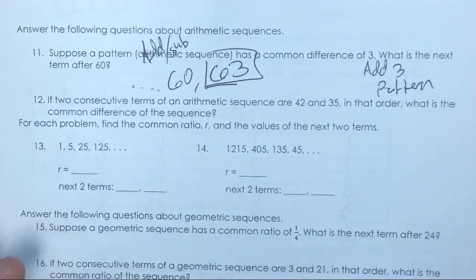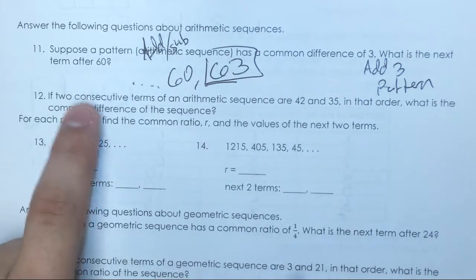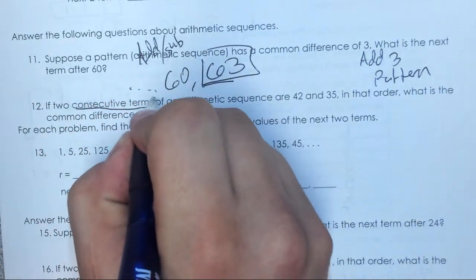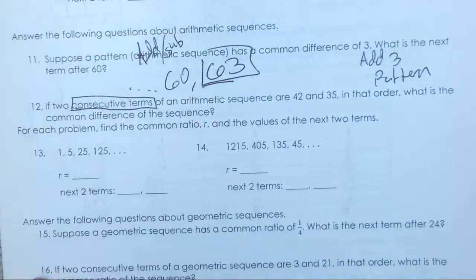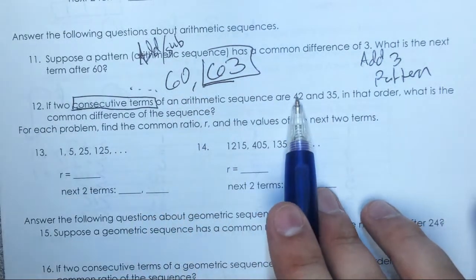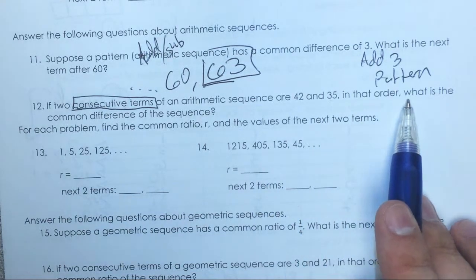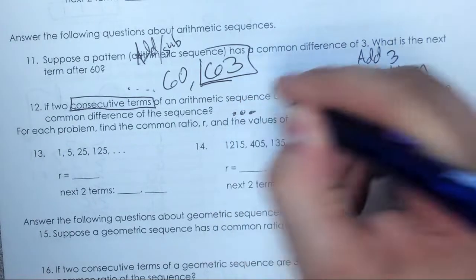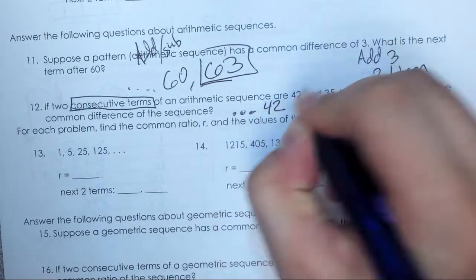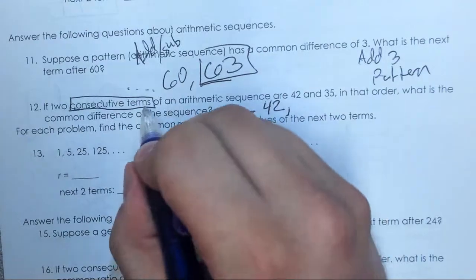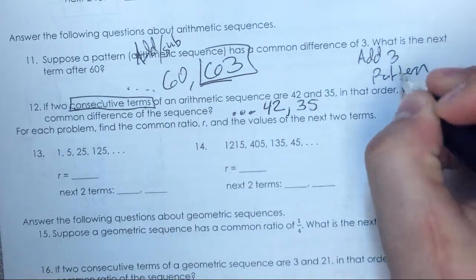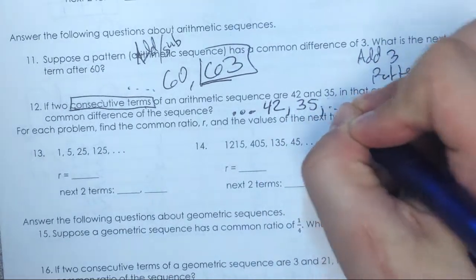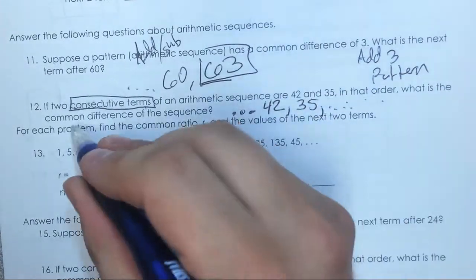All right. For 12, this one's the funky one. Remember when we were doing our notes on this one? If two consecutive terms of an arithmetic sequence are 42 and 35 in that order, what is the common difference of the sequence? So what this is saying is we have some sequence. We run into a 42, then the next one, consecutive terms, would be 35, so 42 and 35 in that order. And then the sequence would keep going. What is the common difference in the sequence?